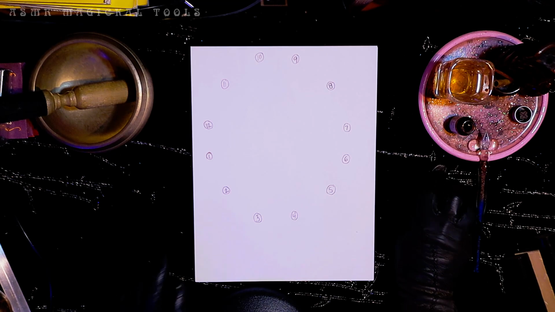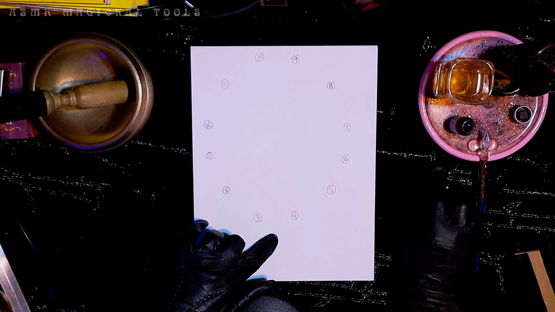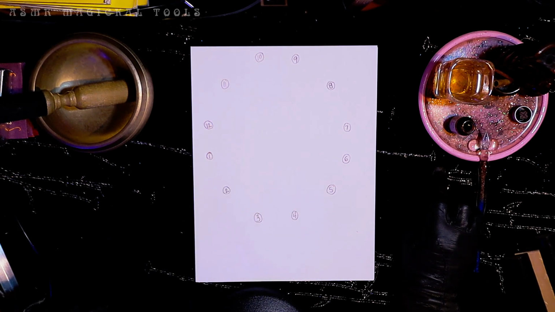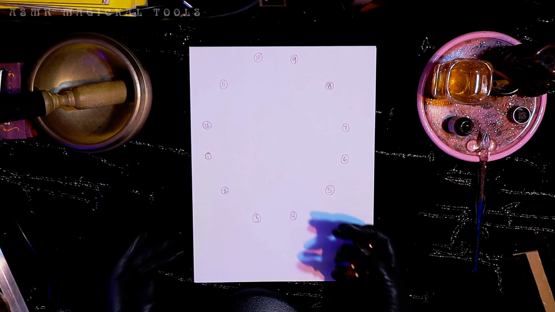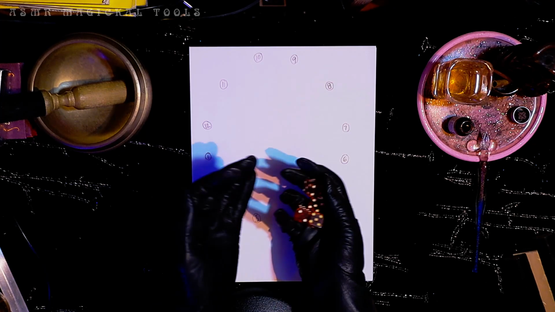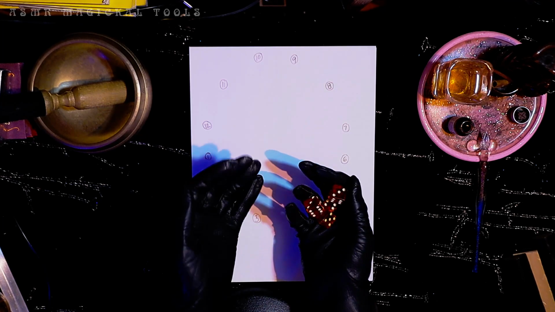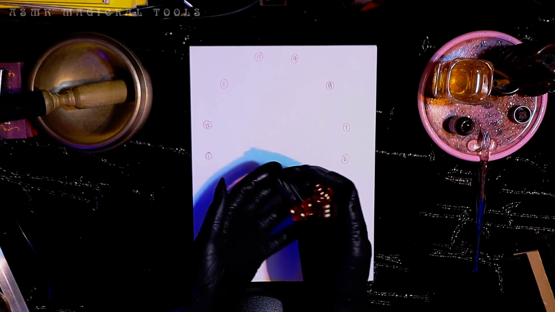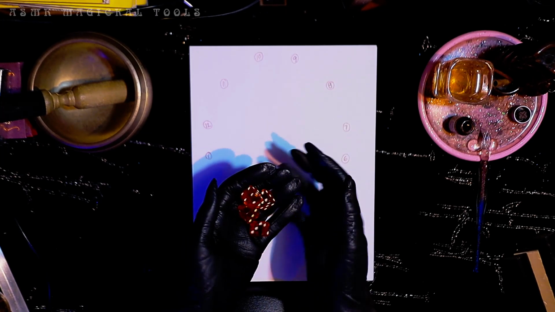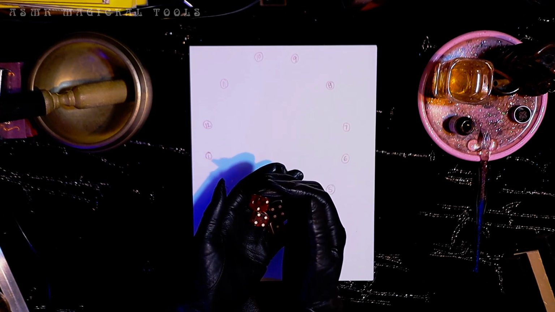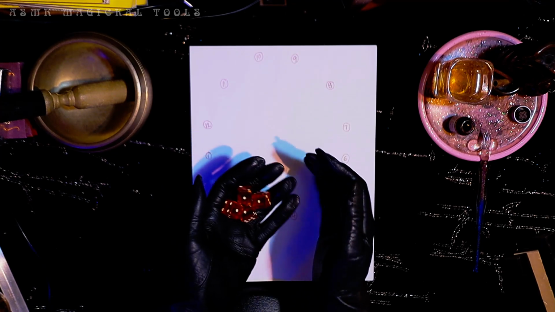So now, in order to fill the first 4 spaces on our 12 houses chart, I'm going to roll these dice. And for odd numbers, I'm going to put 1 dot, and that's going to be an active line.